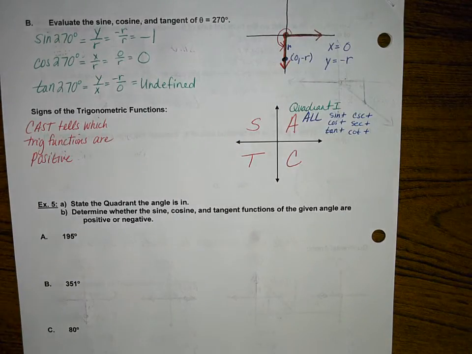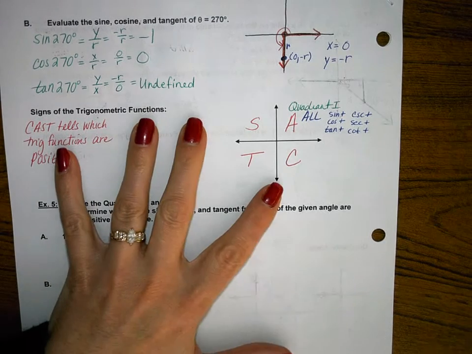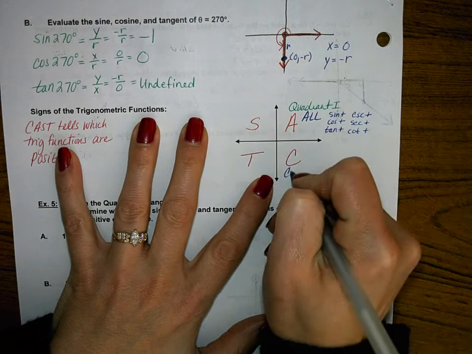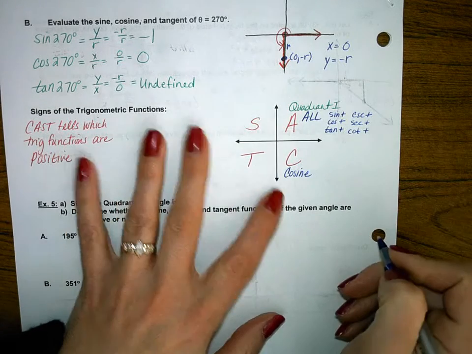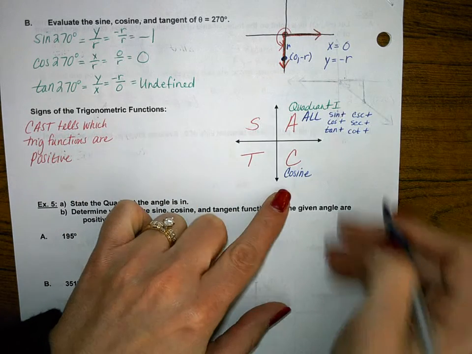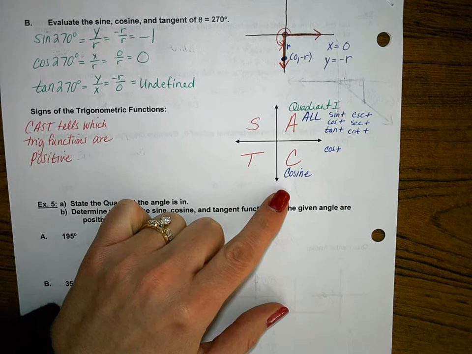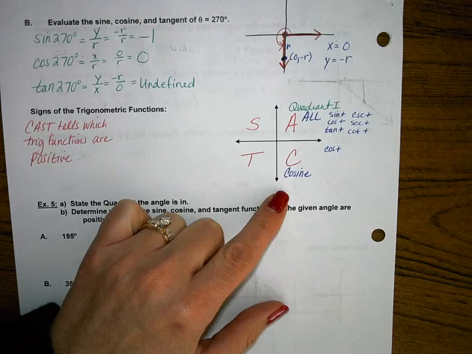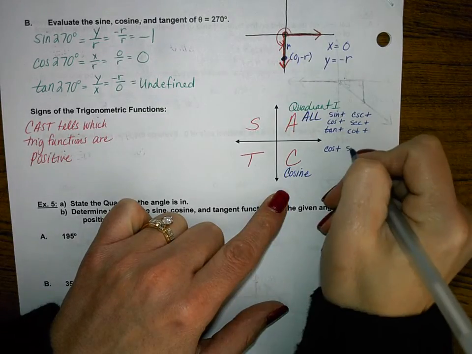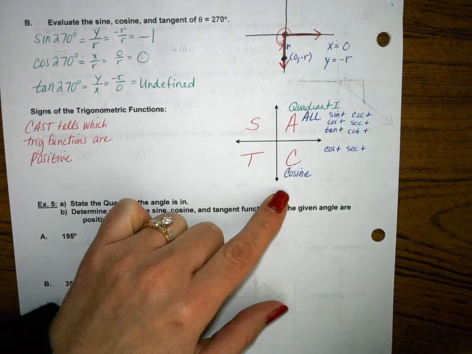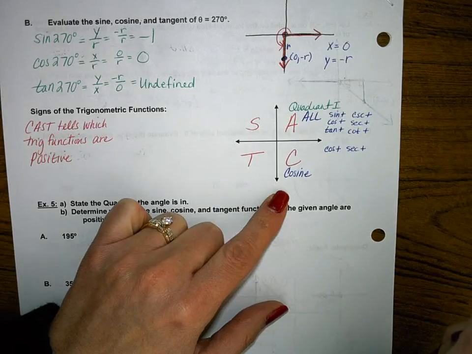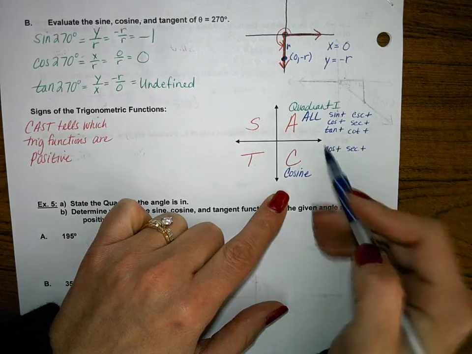All right, let's go down here to C. The C down here in quadrant 4 reminds me of cosine. The cosine is going to be positive, okay? They always take their buddies along. So if cosine is positive, who's his buddy? Secant is going to be positive also. They're kind of like married. Yep, they're buddies. They're reciprocals. So if cosine is positive, then secant's positive.